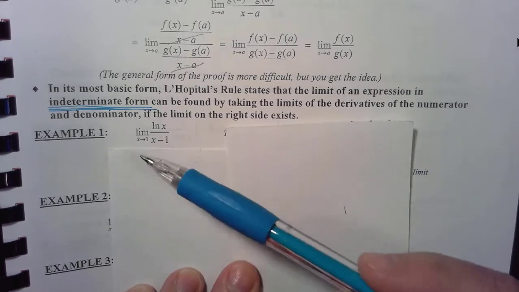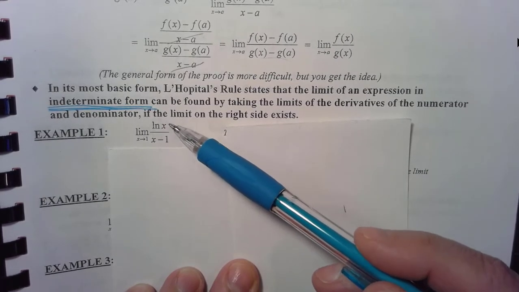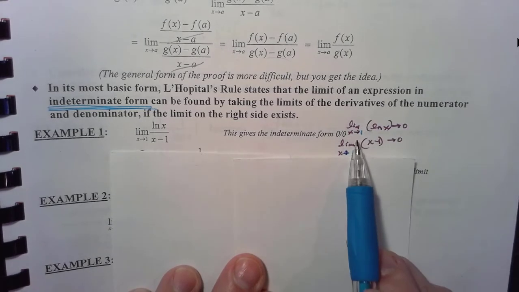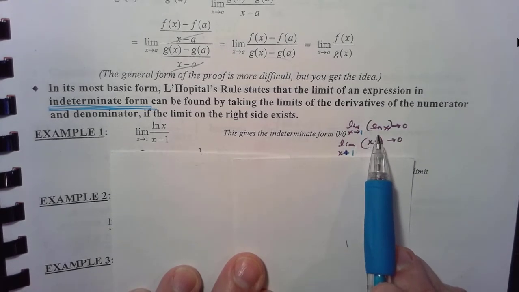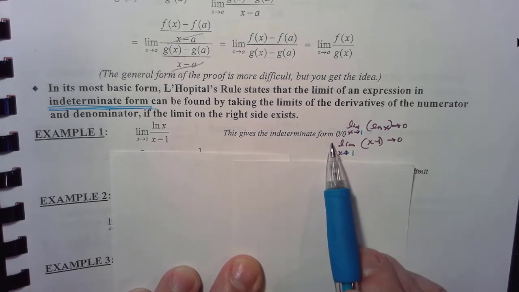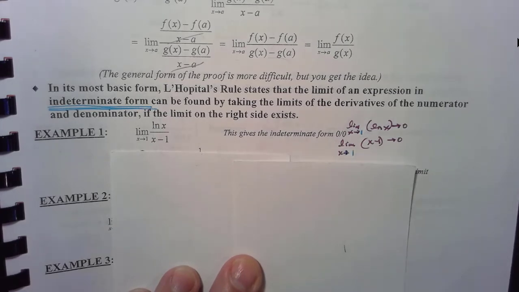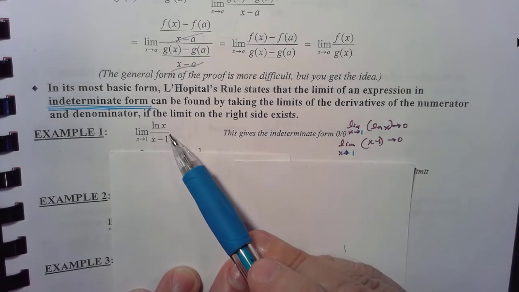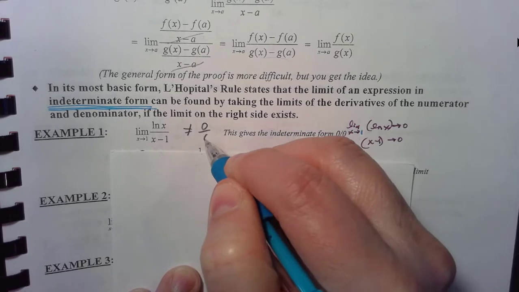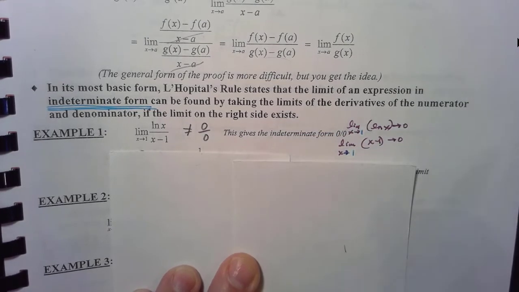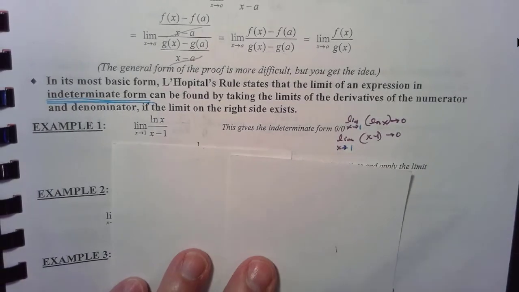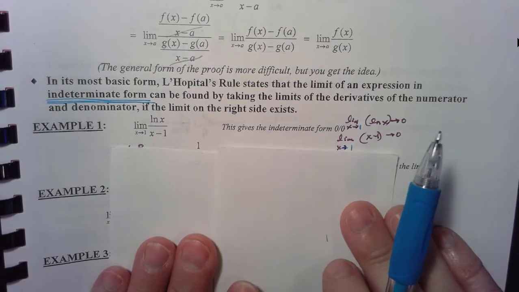All right, so we can see that as x goes to 1, ln 1 is 0, and 1 minus 1 is 0. So I have the limit as x goes to 1 of natural log of x is 0. The limit as x goes to 1 of x minus 1 is 0. So I have indeterminate form of 0 over 0. Now, we don't want to ever write that this is equal to 0 over 0. Don't do that. Bad. That'll lose you some points. But we can say it gives us this form of 0 over 0.